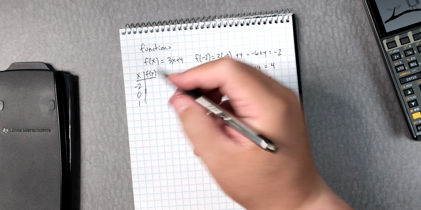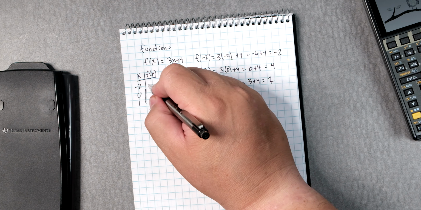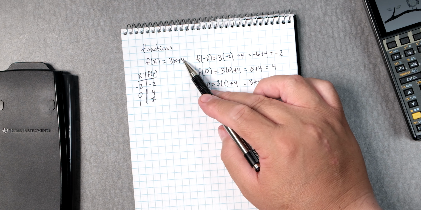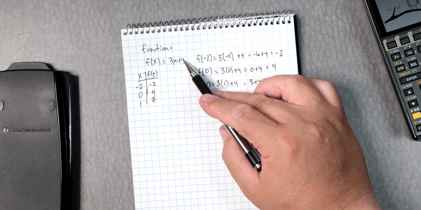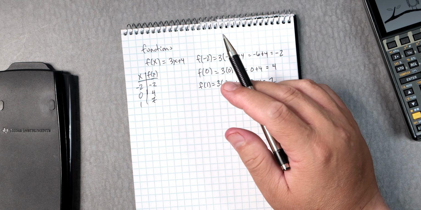So -2, I should have been writing this out. It's going to be -2, 0 is going to be 4, and 7 is here. And the reason why you do something like this is so that you can graph it. This becomes a line, a linear equation. Linear equations, you'll need 2. Usually you need 2. You can use 1 point as long as you know the slope. But most people will have to have two points to draw that line.